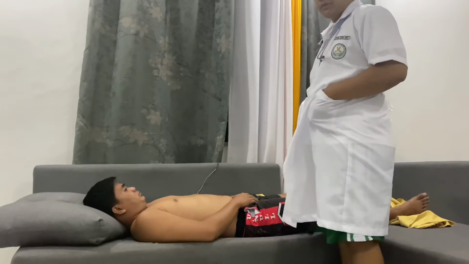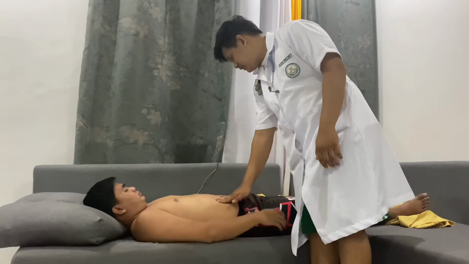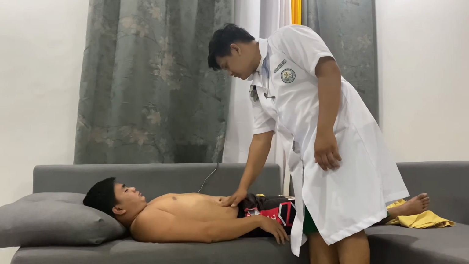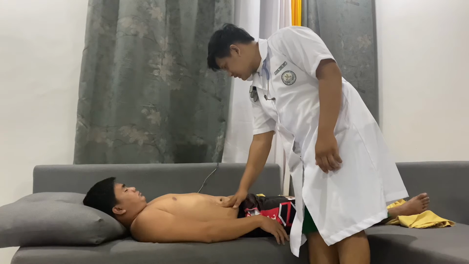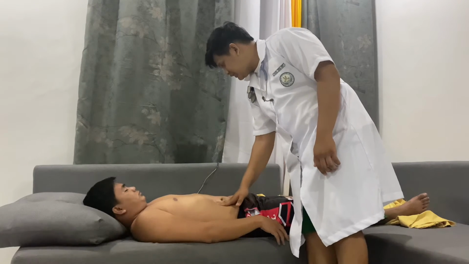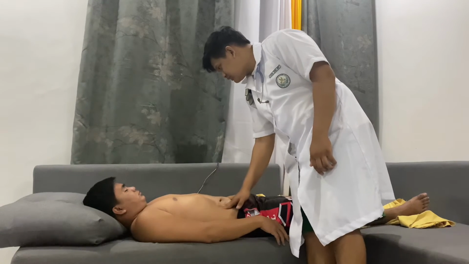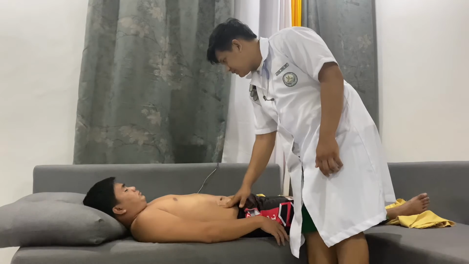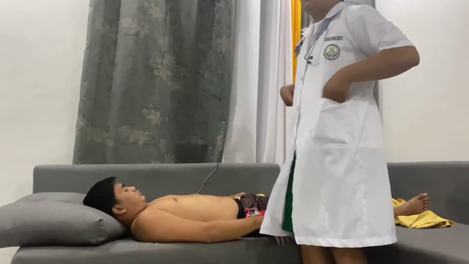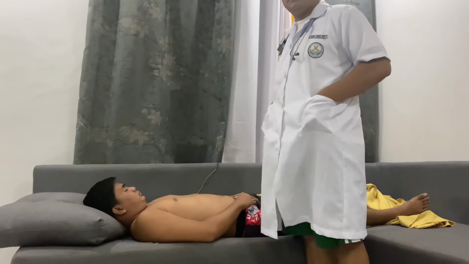Lastly, we're going to perform the Murphy sign. So tell me, sir, if you feel any pain. When you inhale, sir. Exhale. Do you feel any pain, sir? Inhale. Exhale. Do you feel any pain? Okay. So that's all for the assessment of the abdomen.